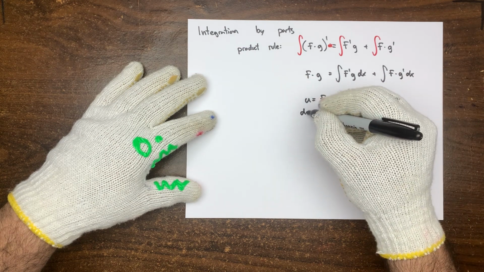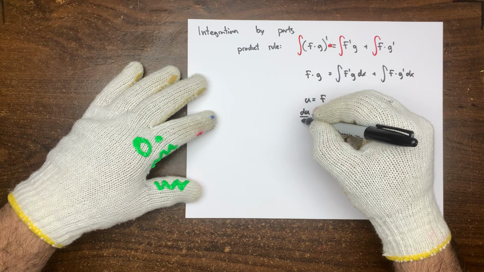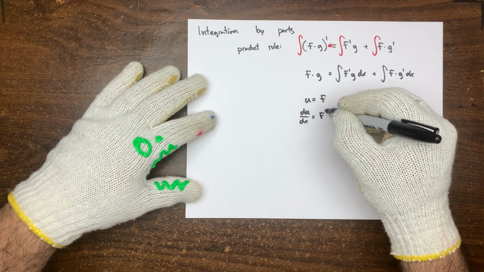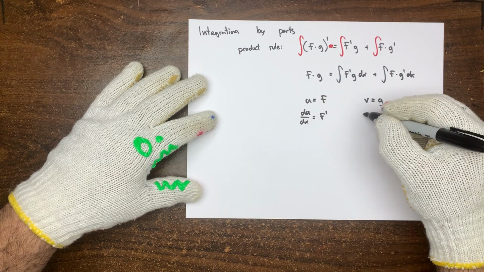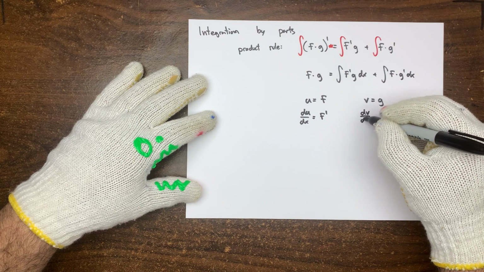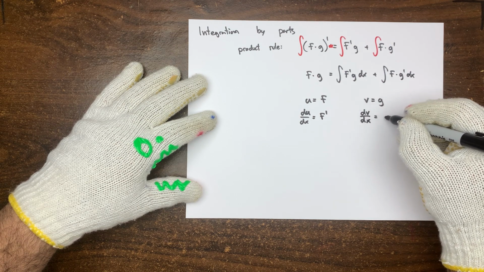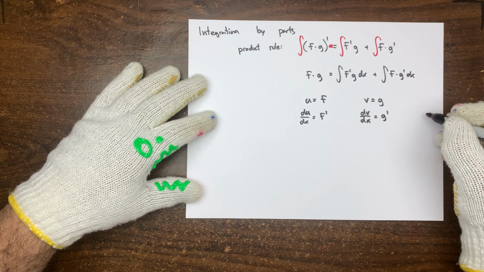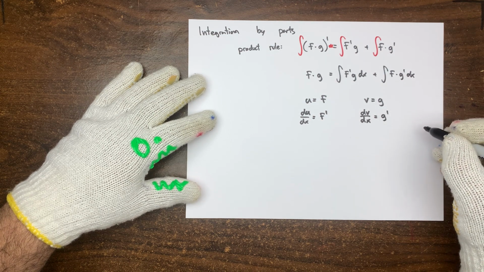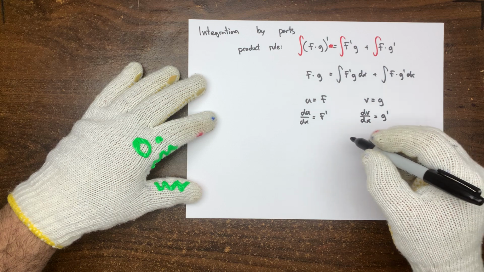So du by dx is equal to f prime, and dv by dx will be equal to g prime. Okie dokie. Where are we going with this?